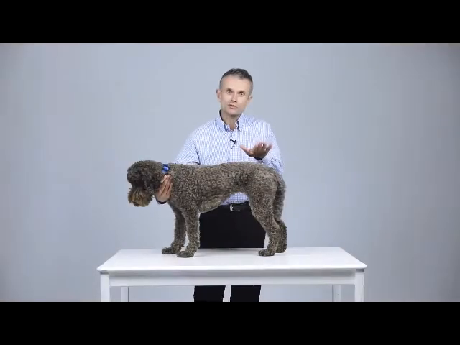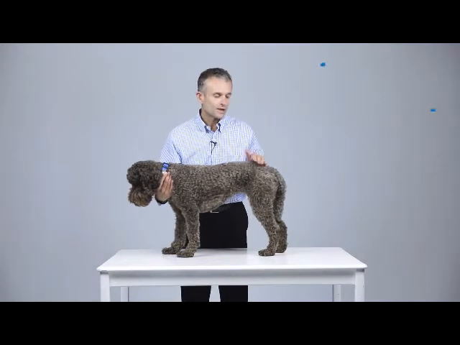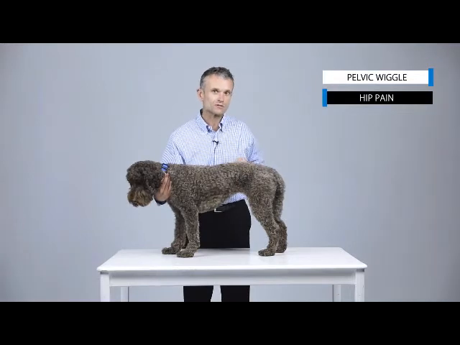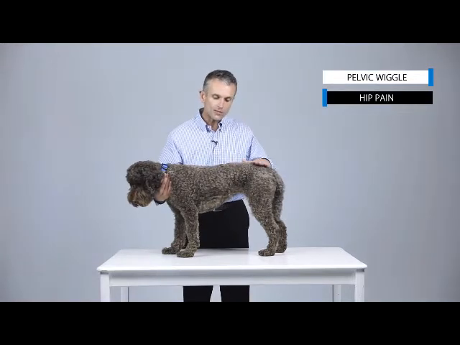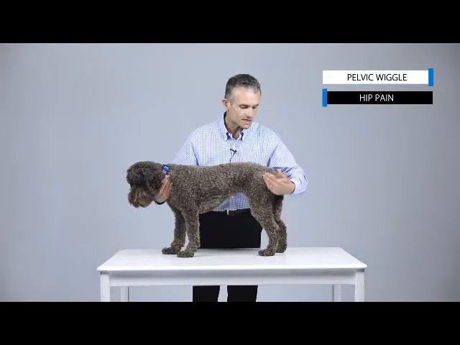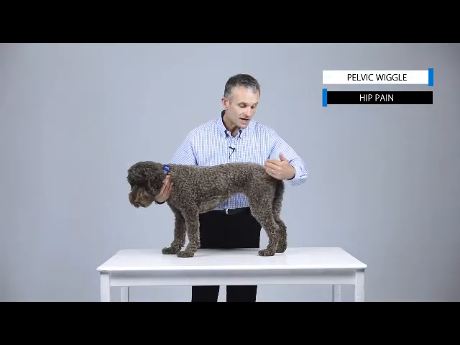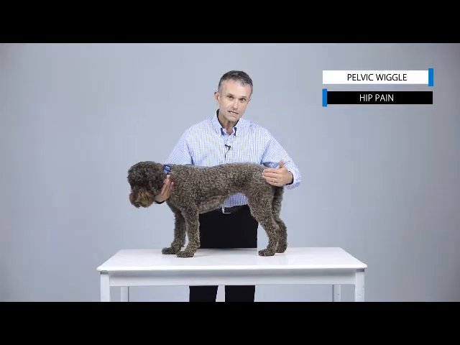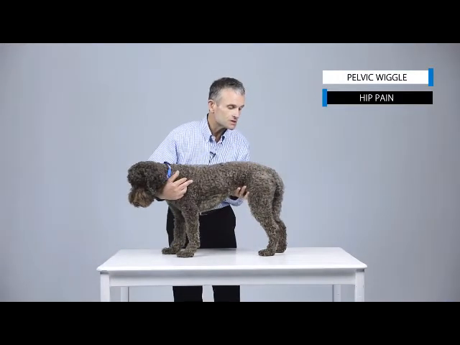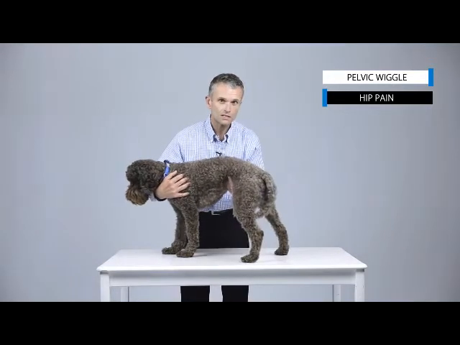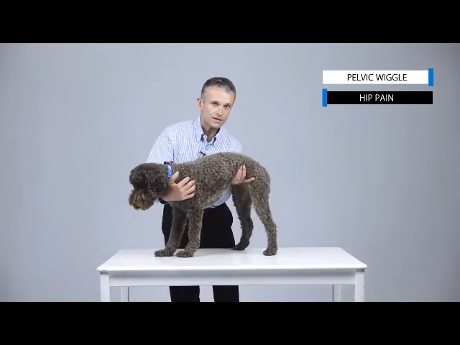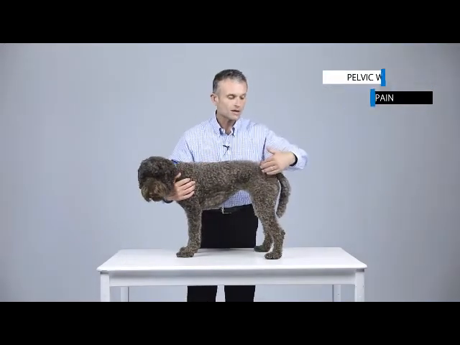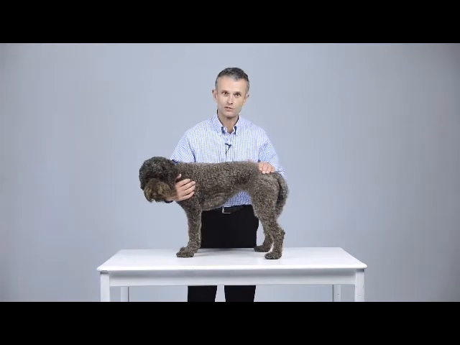The second thing I'd like to talk about is the hip wiggle. And this is associated with hip pain. The pelvic wiggle is associated with hip pain. Ordinarily, when dogs are moving forward, they'll flex and extend the hip joint. If that motion is associated with discomfort, then rather than flex and extend the hip joint, what dogs will do is to shift their pelvis to one side and then shift it to the other side in order to effect forward motion while minimizing movement of the hip joint.